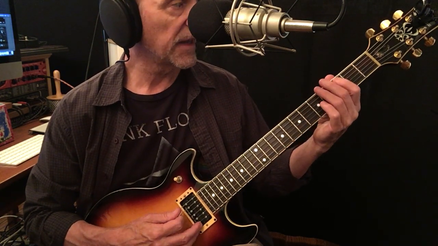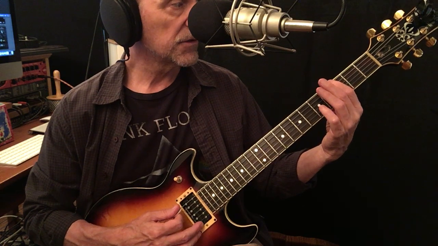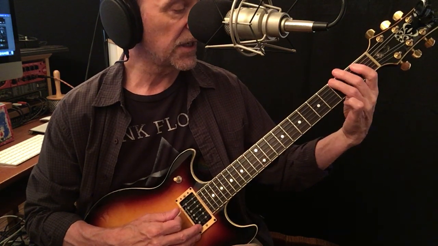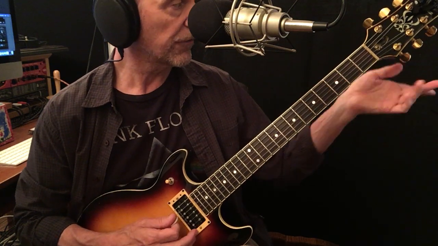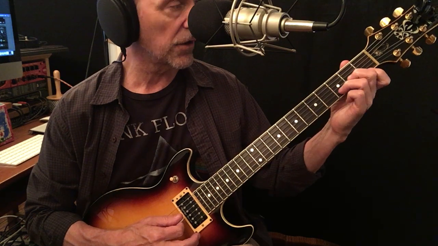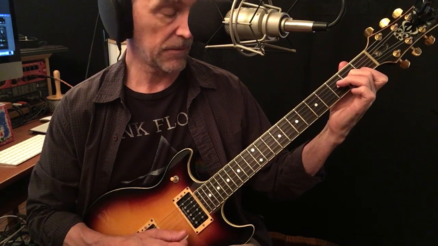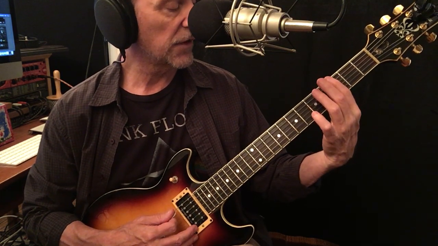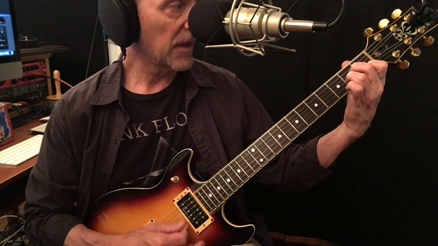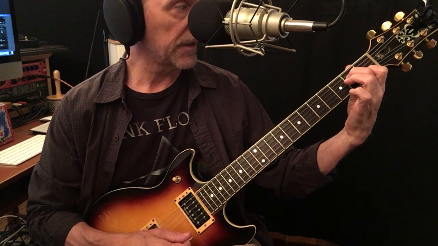So I think what I'll do next is talk about the diagram. The first one, F, G, A, C, D. You can refer to the page that has the notes. F, G, A, C, D is D minor pentatonic. Then the next diagram, G, A, C, D, E, that's A minor pentatonic.